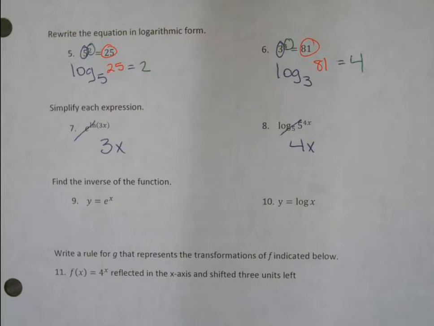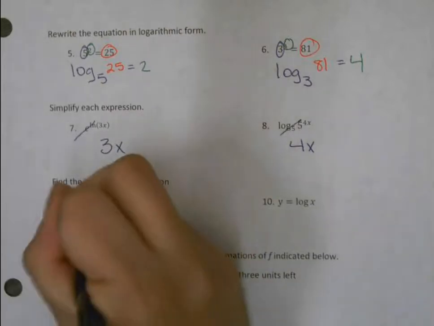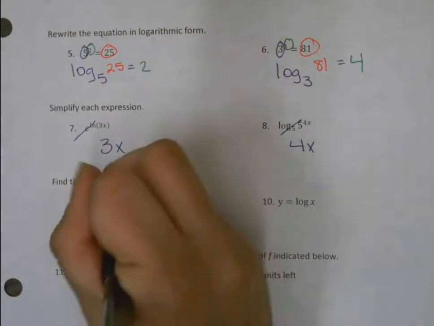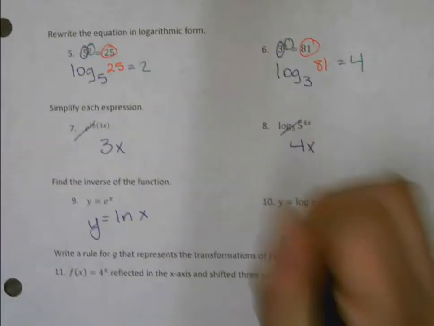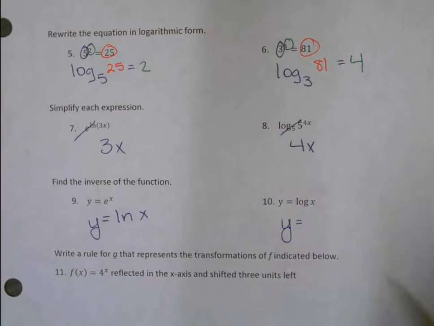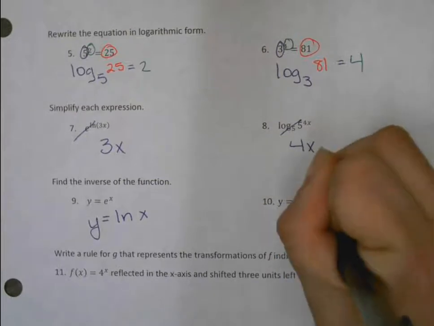Okay. Number 9 wants me to find the inverse of a function. I've told you ln is the inverse of e. So literally, my inverse function is y equals ln of x. On number 10, what's the inverse of log with no base? 10. So it's going to be 10 to the x exponent.